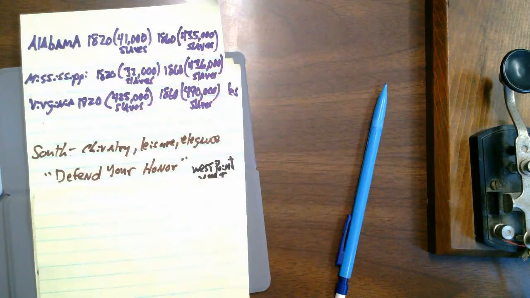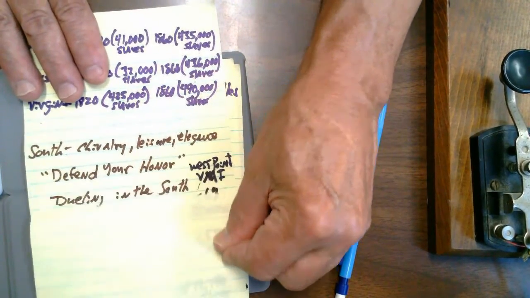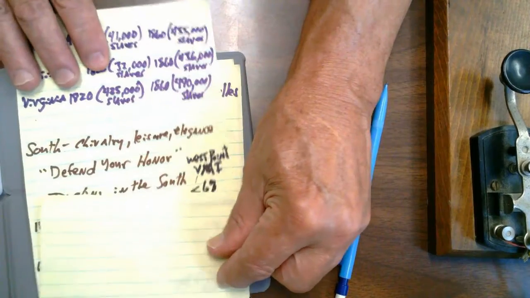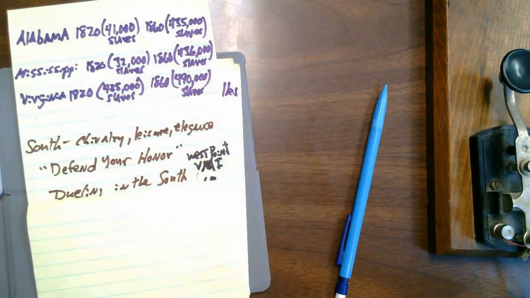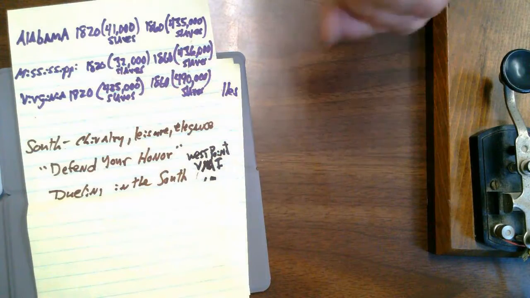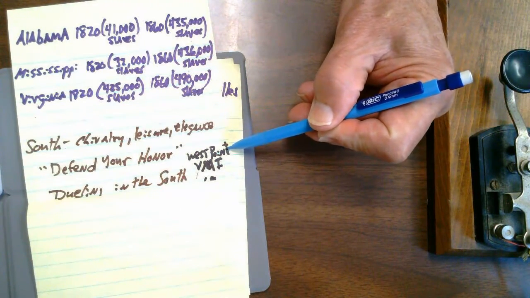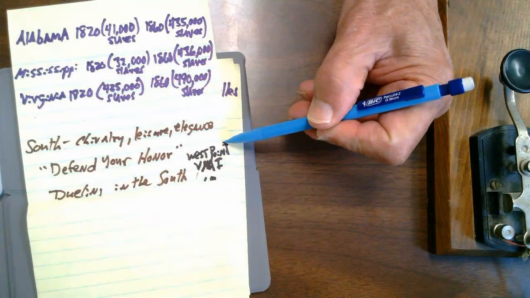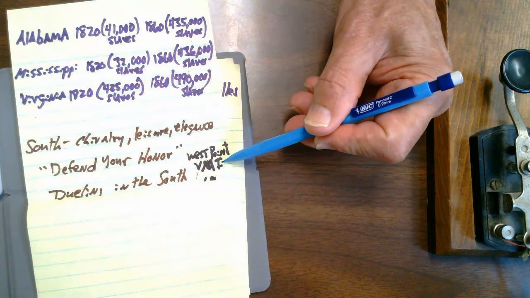Many in the South went to the military academies, much more so than in the North. You'll find a predominance of Southern cadets at the United States Military Academy at West Point, and we will also have the vast majority of the student body cadets at Virginia Military Institute.